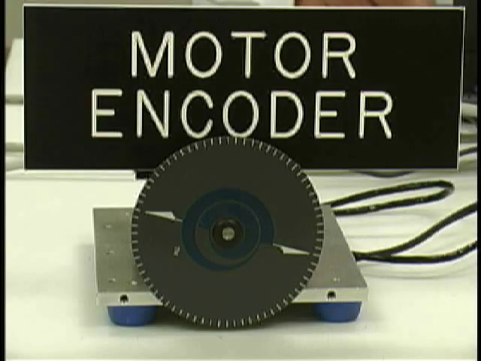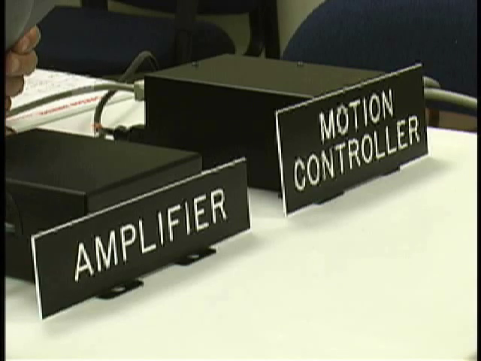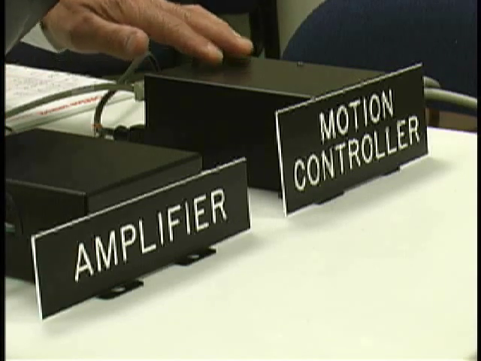Hi, I'm Jacob Tao, and I would like to give you a demonstration of tuning a digital system and generating motion using the Galil WSDK program. First, the components we have. We have a host computer here. We have a motor with an encoder. We have a power amplifier to drive the motor. And we have a motion controller. The controller is the intelligent part in the system. This is the brain of the system.